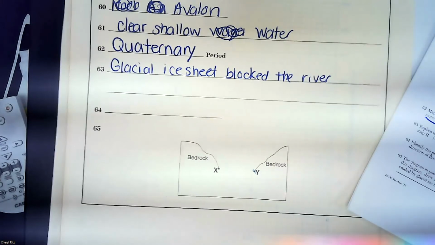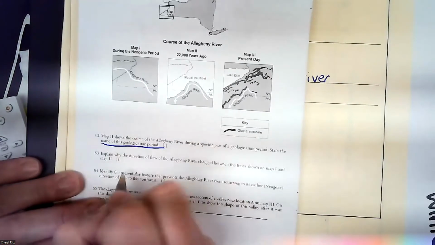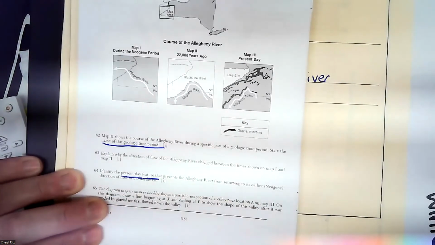Now, question 64 is a similar question, but it says, identify the present day feature that prevents the Allegheny River from returning to its earlier Neogene direction of flow to the northwest. So first of all, could you have put glacier again? Is the glacier in the way? No, because it says present day feature. There's no glacier here today. So what's blocking the river from making sure it doesn't go back the way it went?